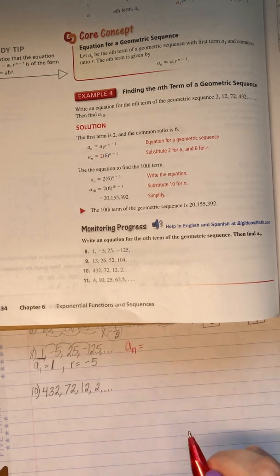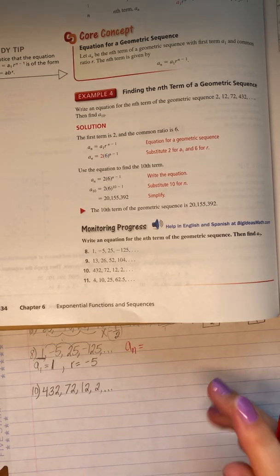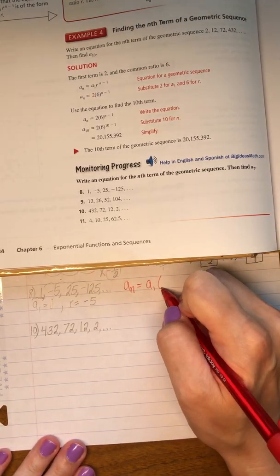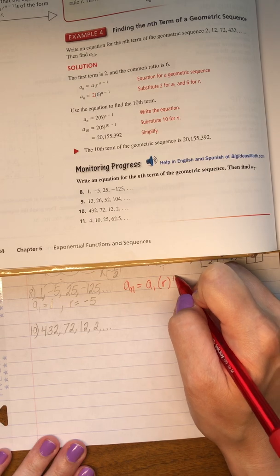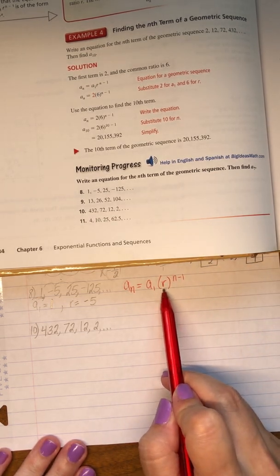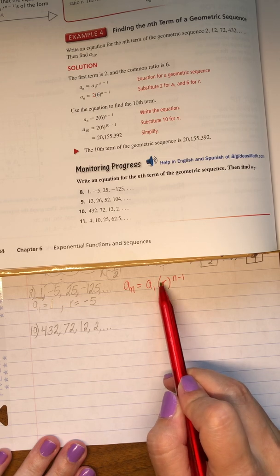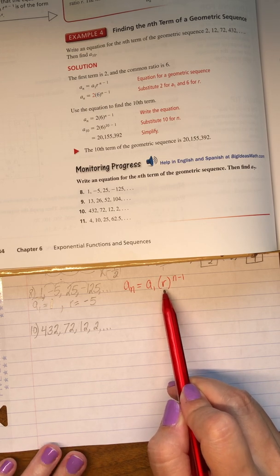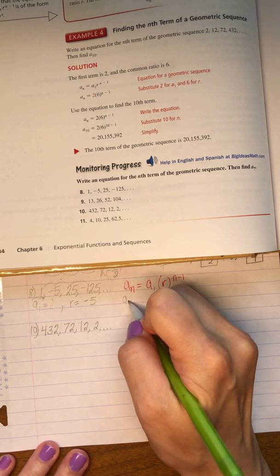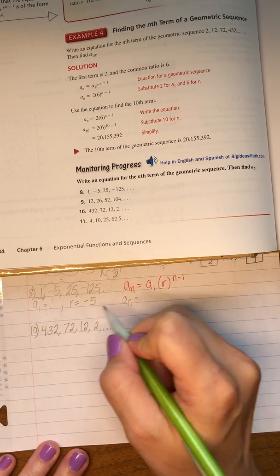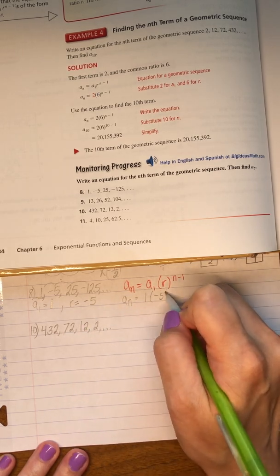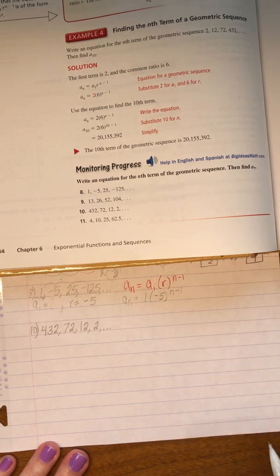Let's write the formula down. It's a sub n equals a sub 1 times r to the n minus 1 power. I find that it looks nice when I put the r in parentheses like this. You don't have to, but it does most of the time work out that it looks nice like that. Okay, let's plug in our numbers. We're going to have a sub n equals, my a sub 1 is 1. My r is negative 5 to the power of n minus 1.